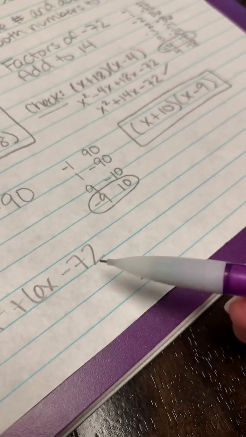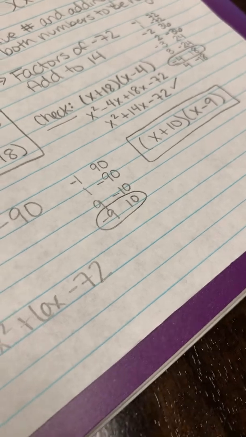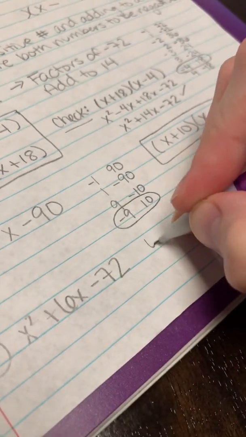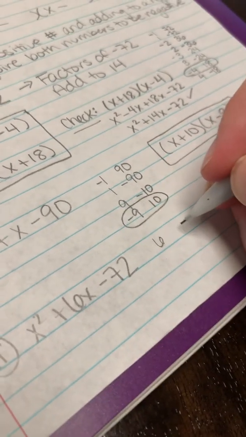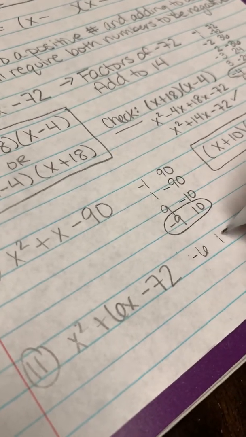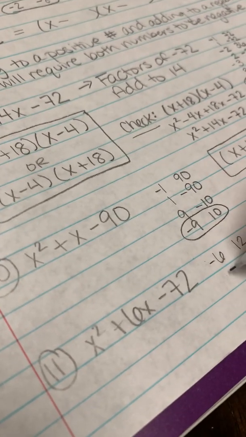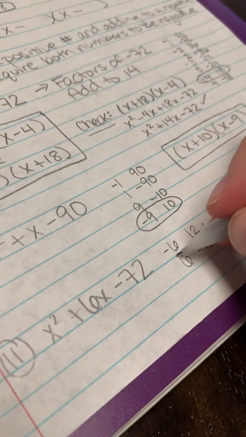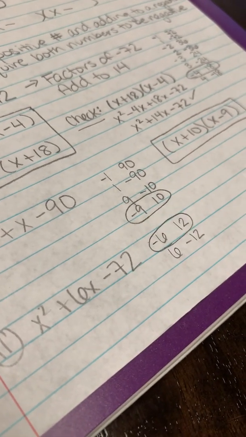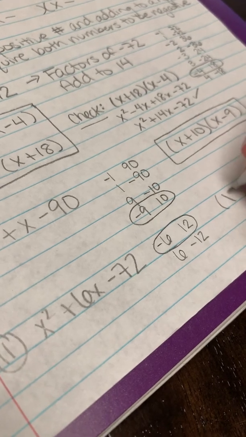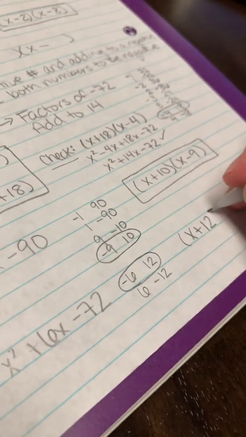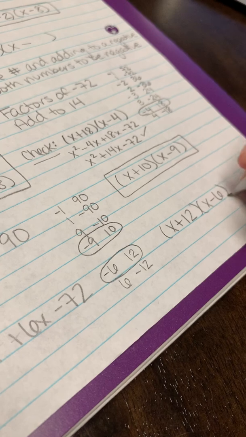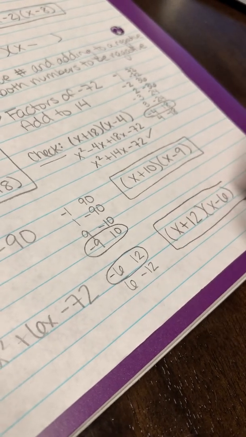Now, is 72 gonna be divisible by 5? No. So the next number you would check would have to be 6. And the opposite of 6 would be 12, or 6 and negative 12. And so therefore this would be the set we need. And so therefore x plus 12 and x minus 6 is the answer we want for this one.